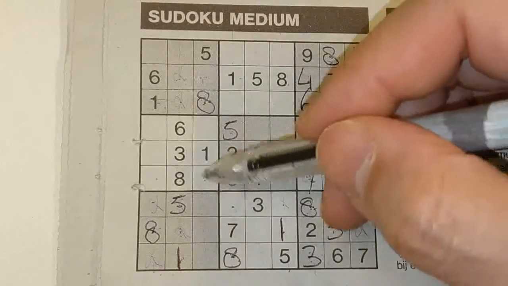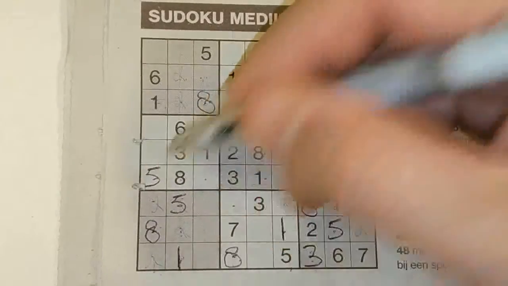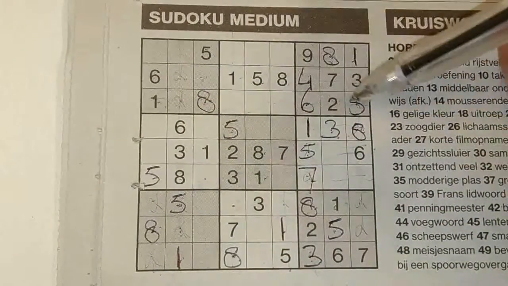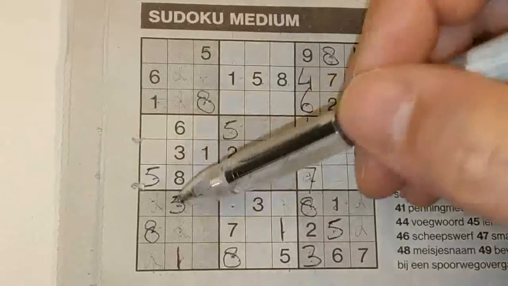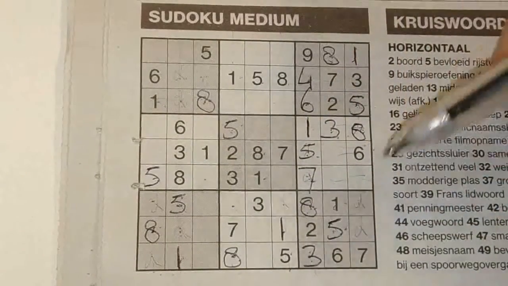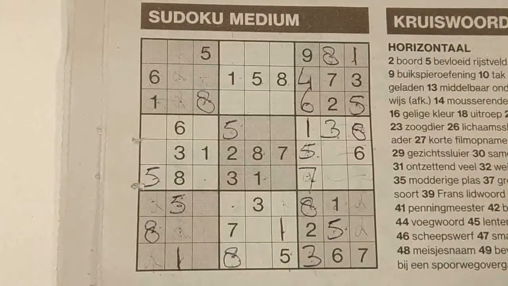But I see here 5, no 5 there. 5 should be here. And all the 5s are used, I can see. Yes, alright.